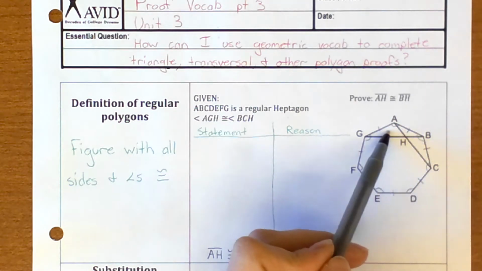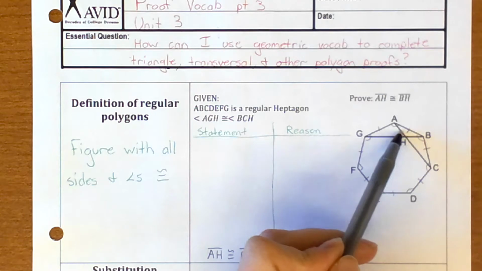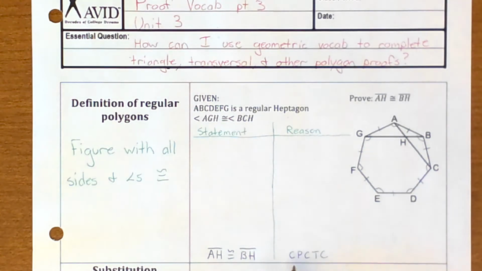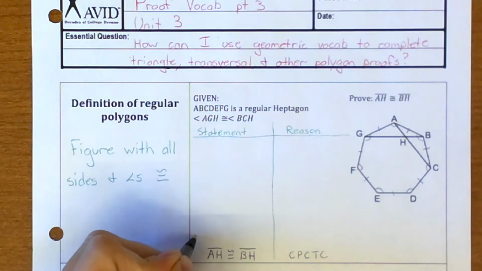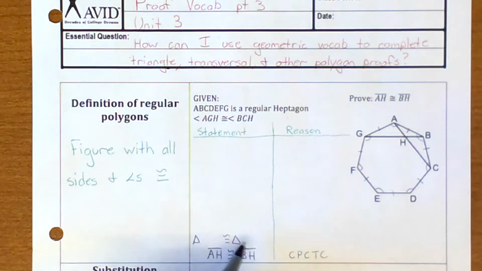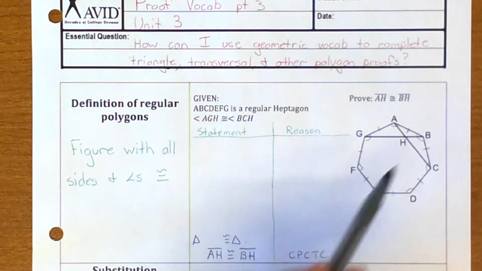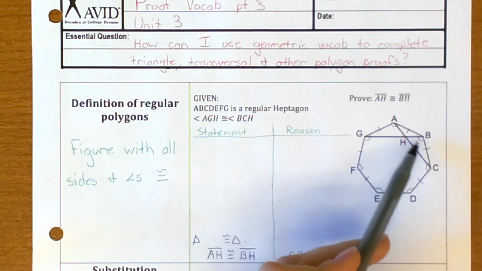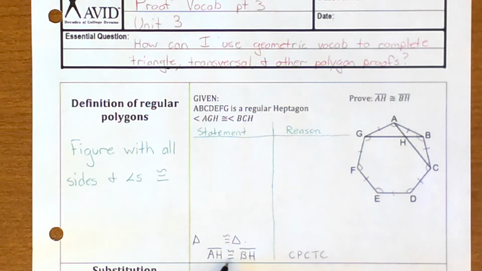Because if these two triangles are, then I know that these line segments are also congruent, using corresponding parts of congruent triangles are congruent. So in order to use this, I have to have one triangle congruent to another triangle, and I need to figure out what that is.